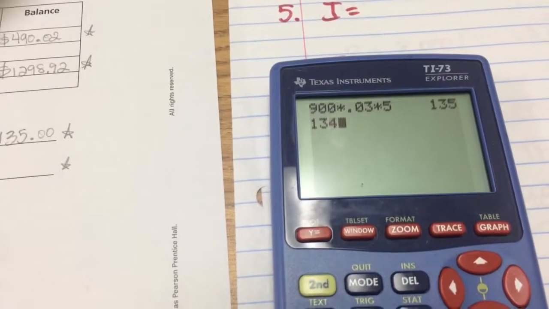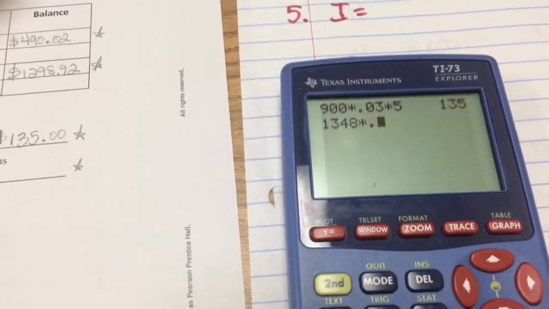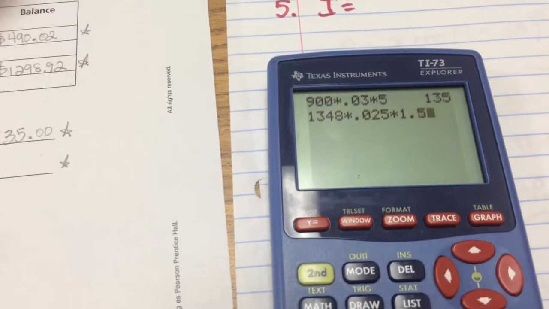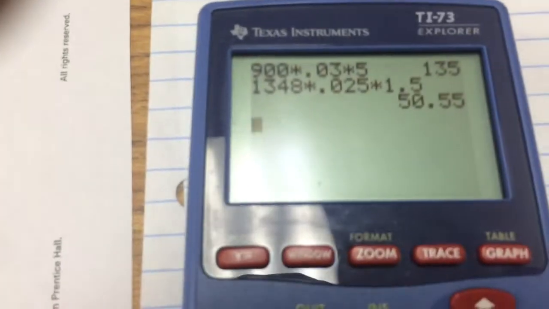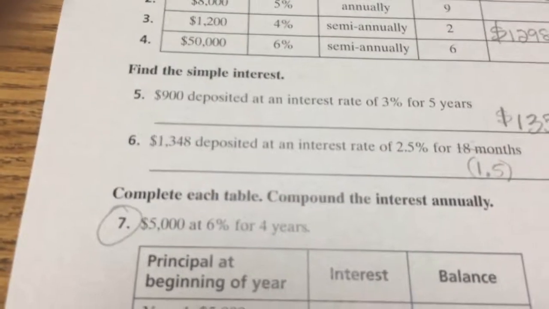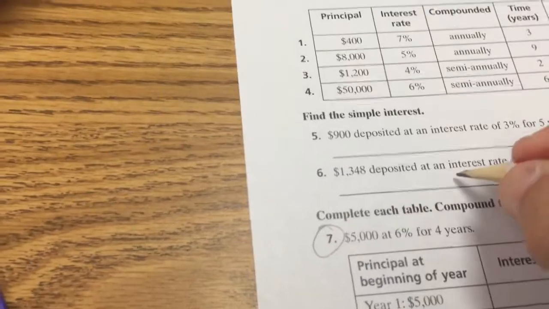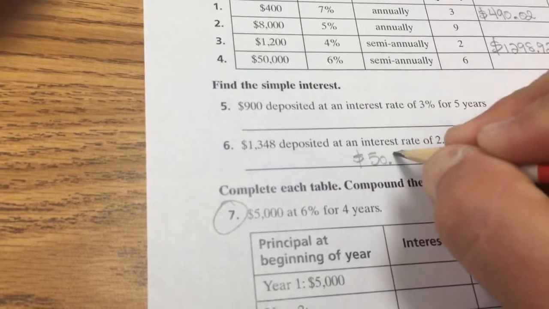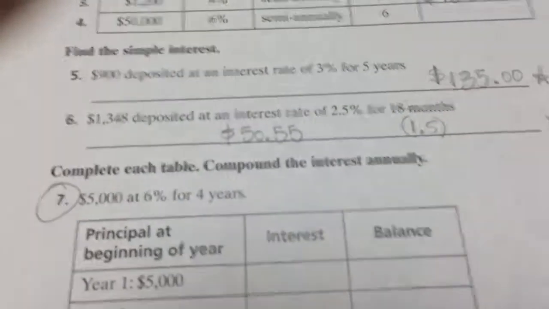So we're looking at 1348 times 0.025 times 1.5, and we will get $50.55. That's going to be the interest on that. So let's write that in. $50.55, and that is the correct answer.